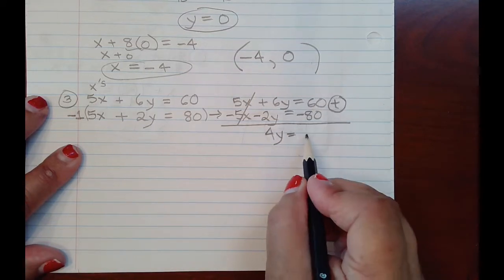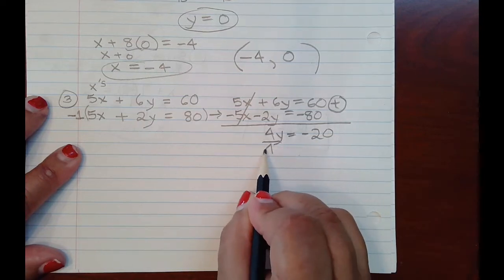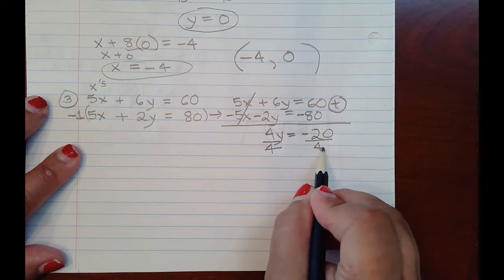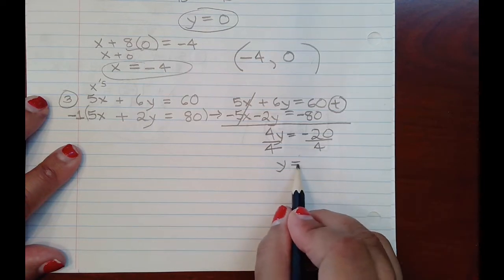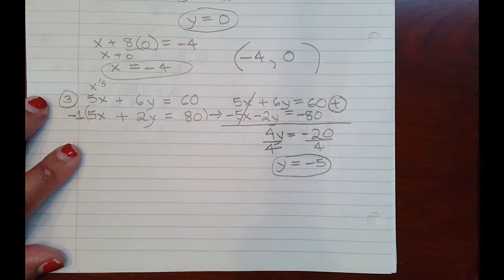60 plus negative 80, negative 20. We're going to divide that coefficient right off the y to get the solution for y, which is negative 5. So there's part of the solution. Then once you have that solution, you can finish it just like you finished when you were doing the substitution procedure. Plug it into any equation you like.